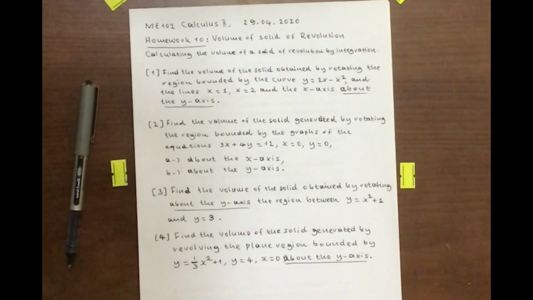Now, after lecture 10, we are in a position to give homework 10. Homework 10 is about the volume of a solid of revolution. As you can see, we have 4 questions, but the second question has 2 parts, and so we have a total of 5 problems for you.